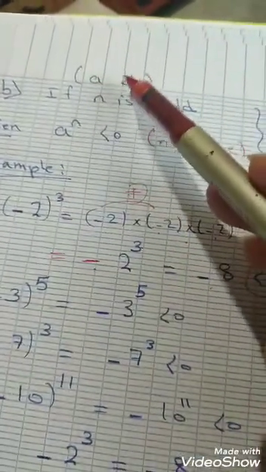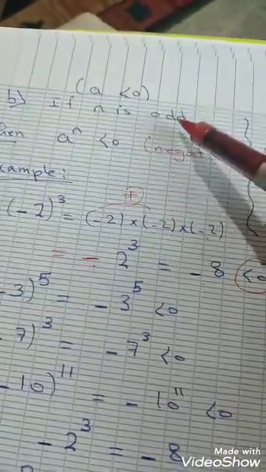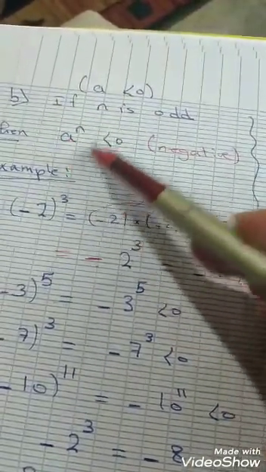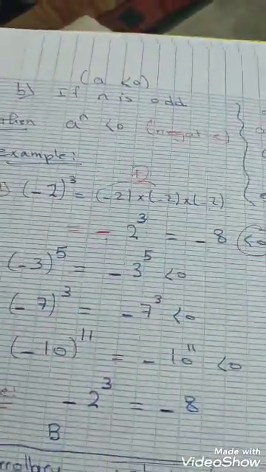So if the base is negative, meaning a less than 0, and n is odd, the sign of a to the n is less than 0, meaning negative. Surely these are for study. I will take another example.